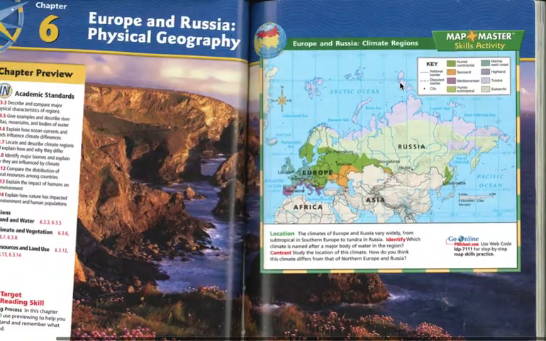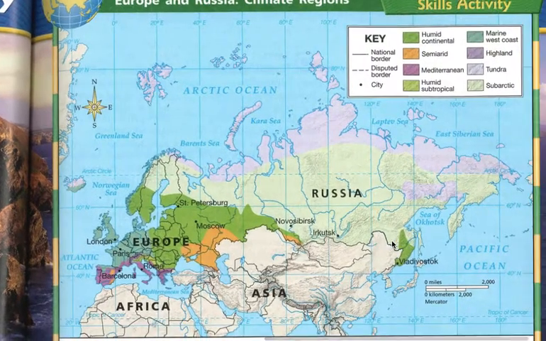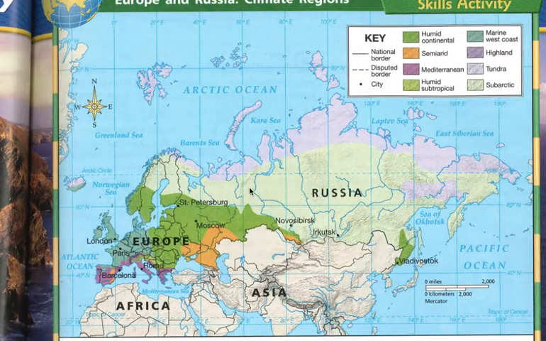Okay, I'm going there fast. Here we are, 147. 4 major climate regions. The humid continental.